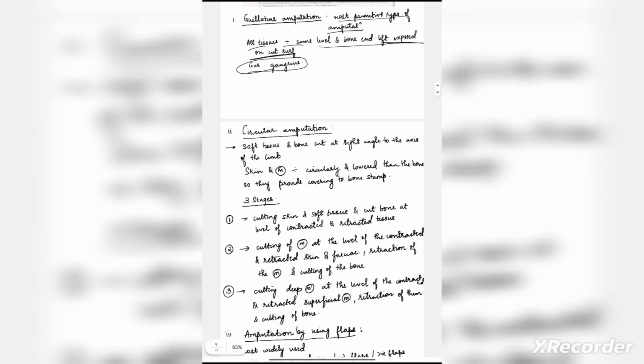Fifth is repeated amputation or reamputation, for postoperative complication or formation of a defective stump. Now next is anatomical classification according to the shape of the cut tissue. First is guillotine amputation, the most primitive type of amputation. All tissues are divided at the same level and the bone end is left exposed as a cut surface, for example in gas gangrene.